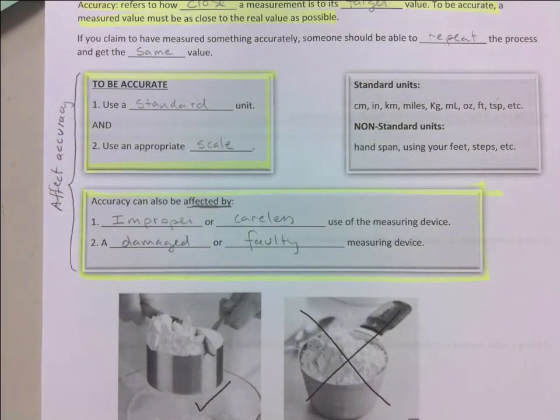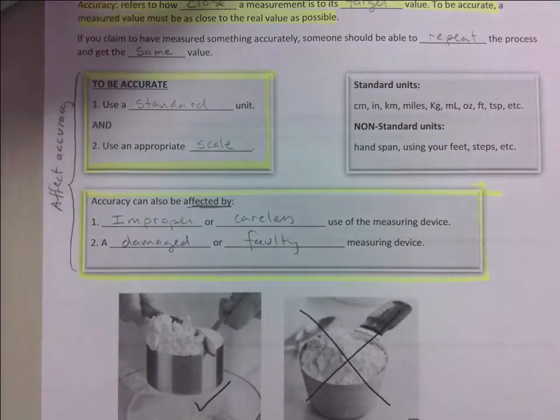Why is that? Well, maybe the cup that was used was wet inside. Just make stuff up. It was wet inside, and when you put it down in your bowl, some of it got stuck on the edges. That's why you have less in there than what you scooped up, right? So that would be an improper use of your device.